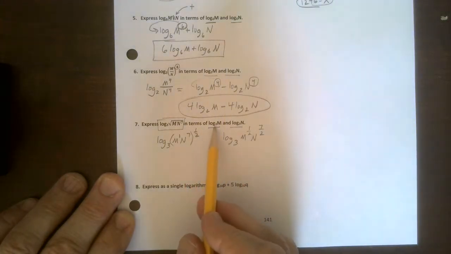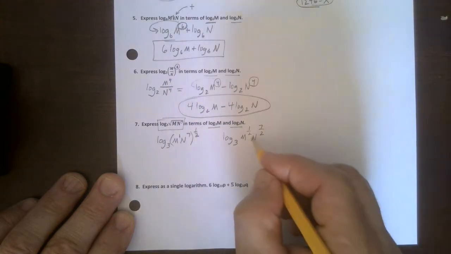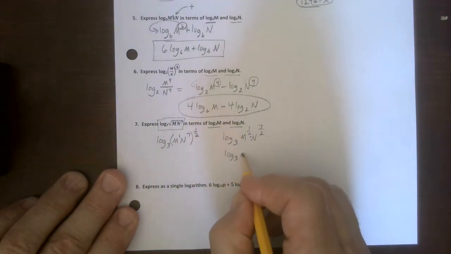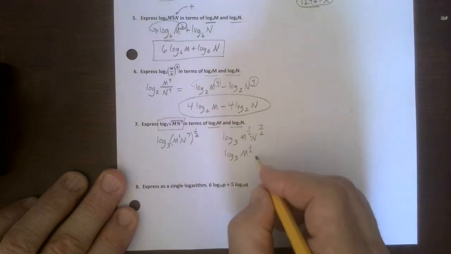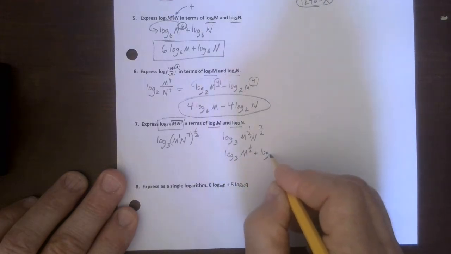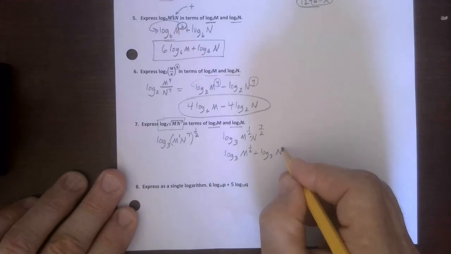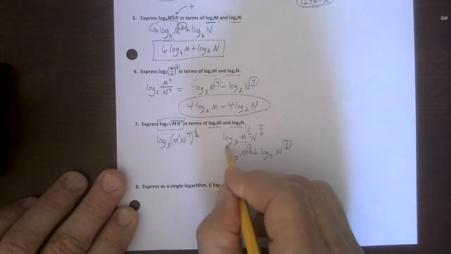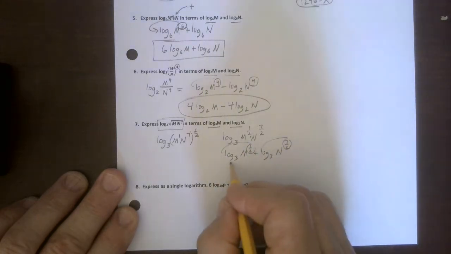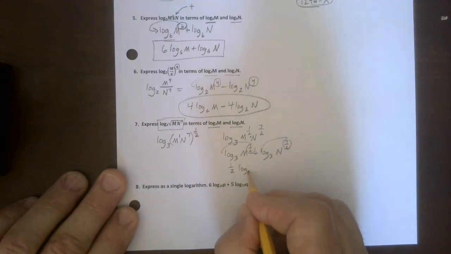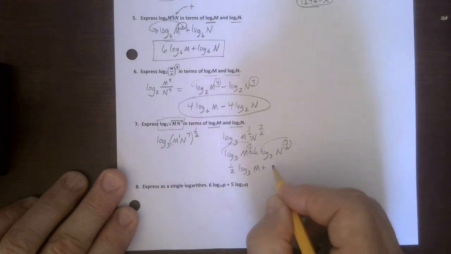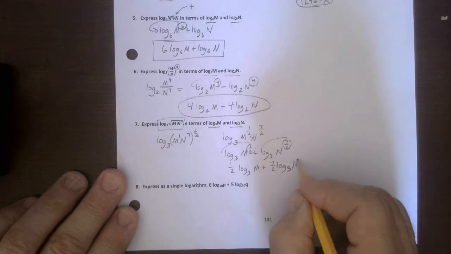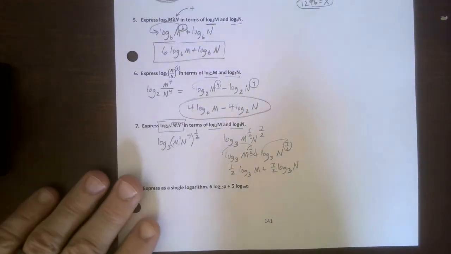Now I haven't followed the instructions yet because I still only have 1 log, but notice these are connected by multiplication. So we're going to get our mathematical mul out, and then we're going to split it using addition. And once again, we got law 3 sitting here, law 3 sitting here, so we got to bring that in the front, bring that in the front. 1/2 log base 3 m plus 7/2 log base 3 n. There's our answer for that one.